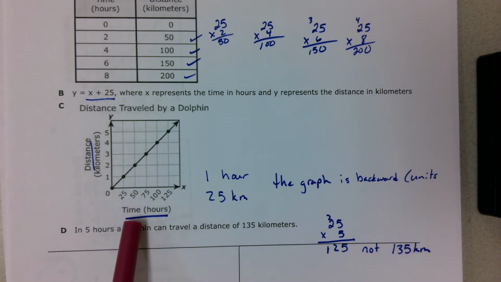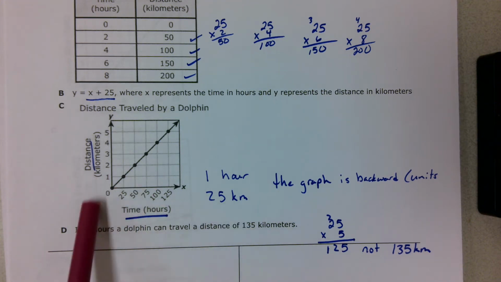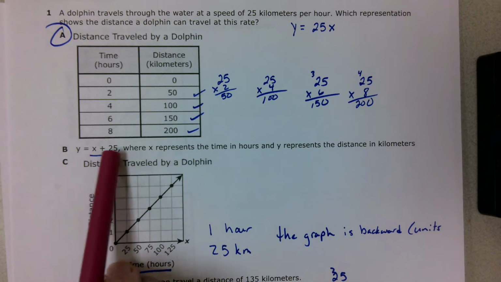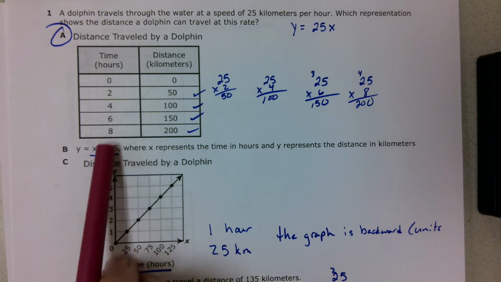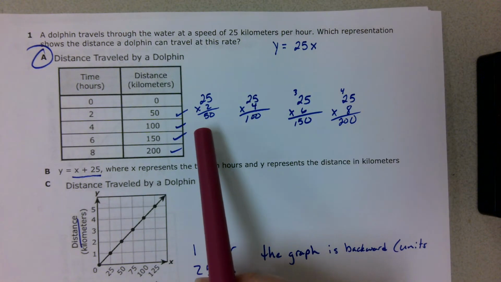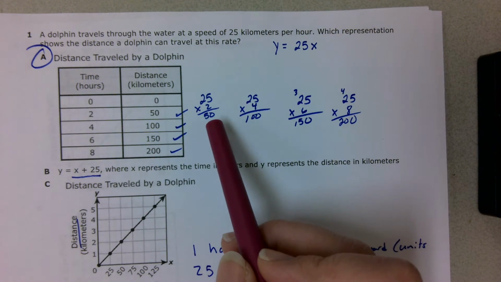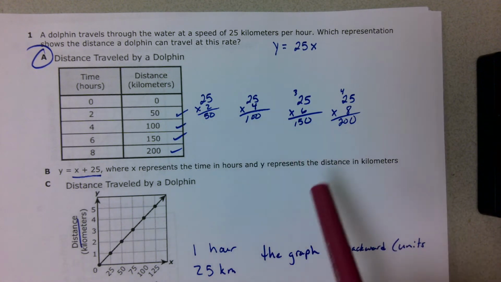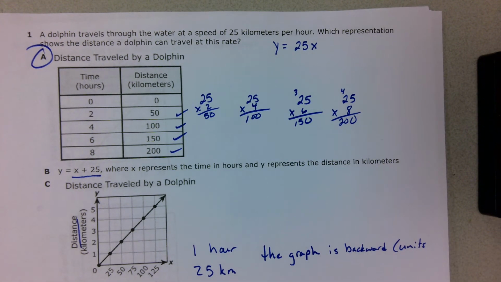Here, they've mixed up our hours and our distance. If this would have been 1 down here, and that would have been 25 here, that would have worked. But this is not correct. It was 1 hour, 25 kilometers. B, the equation is incorrect. It's saying 1 kilometer per hour, and they're adding 25 at the end for no reason. So that one's wrong. And then here, all I did was multiply each of the times given by our rate of 25. And I found that all my y values for my distance matched up. So the correct one was A.